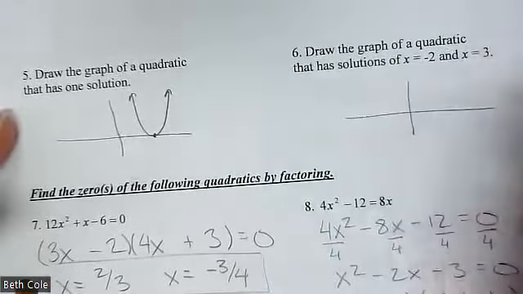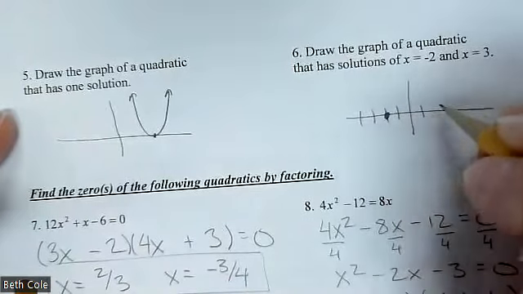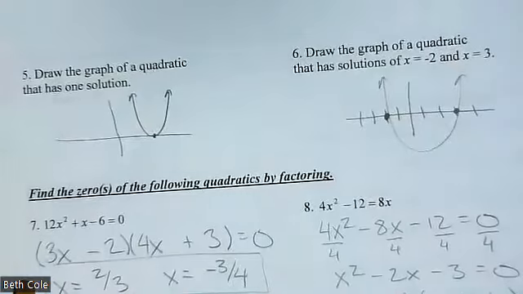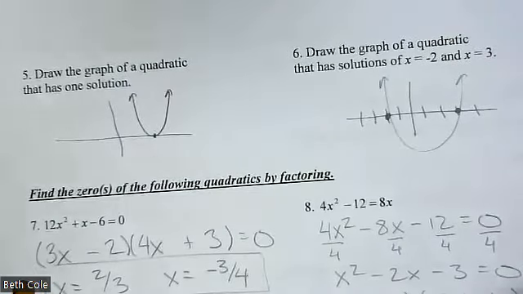And then this one, you want it to hit the x-axis at -2. So right there, and then +3. That's it. Please don't overthink those. Those are again, like, thank you for attending questions. That's all that's meant to be. If you draw a parabola that does those things, then you're good.